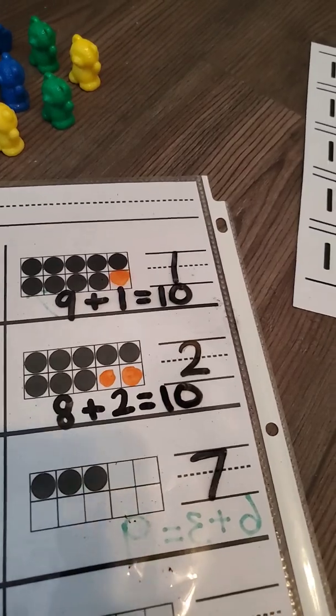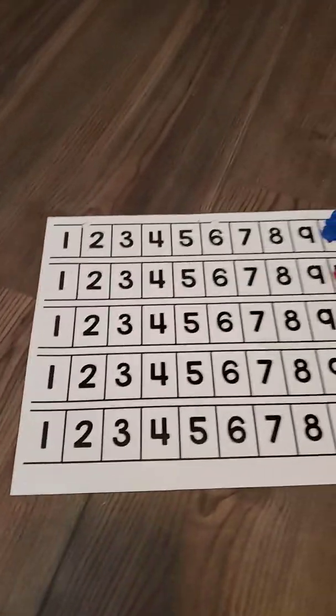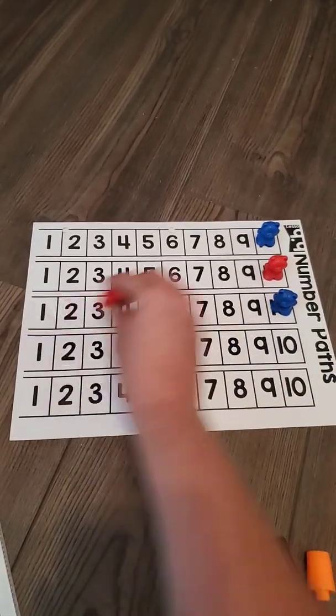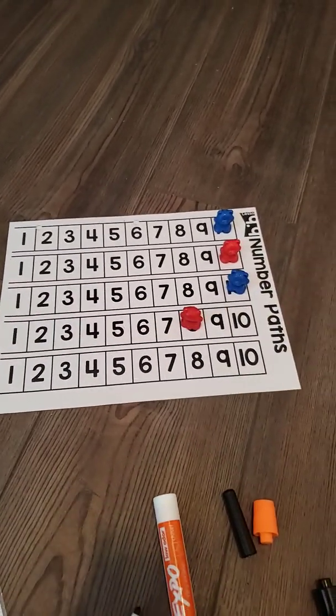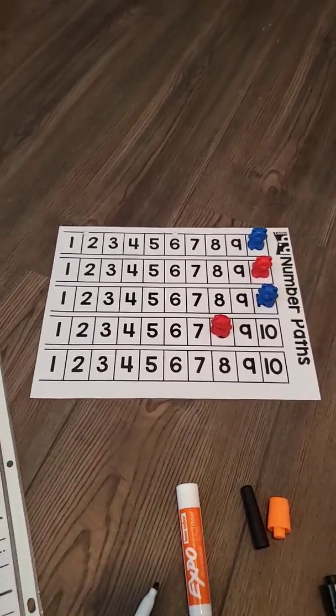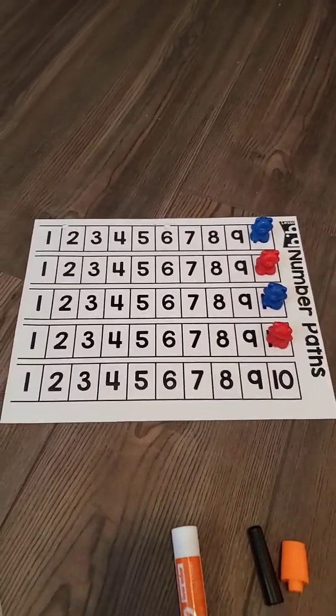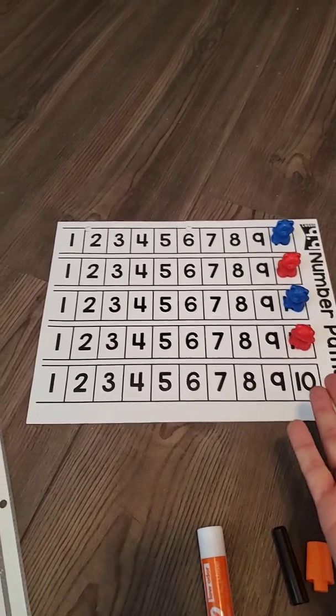Okay, and so if you want to, let's do it on the number line, okay? Our first set said that we needed 8. So I'm just going to go ahead and start at 8 because that's just easier instead of counting all the way to 8. And then it said that we needed 2 more. 1, 2. What number did we stop at? 10 again, didn't we?